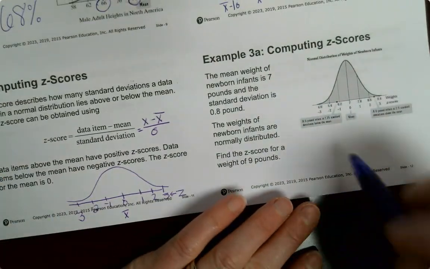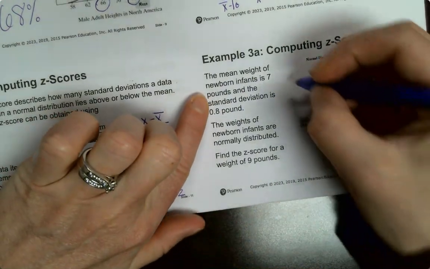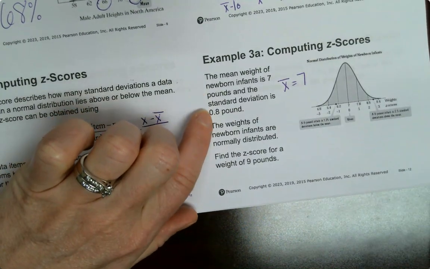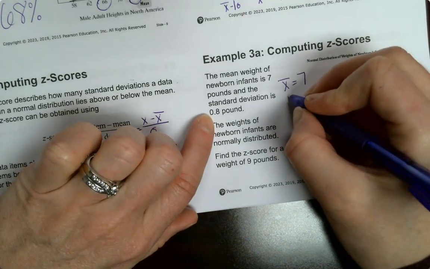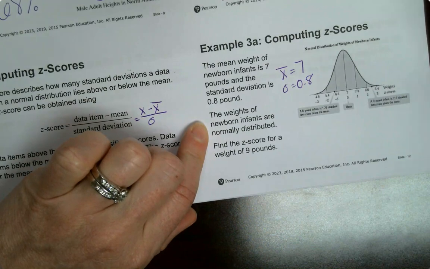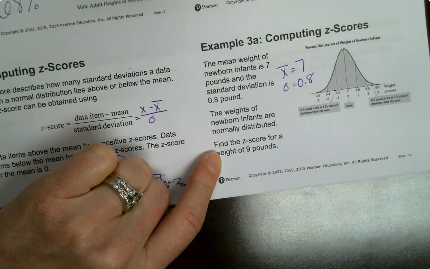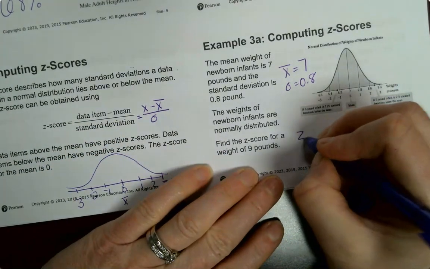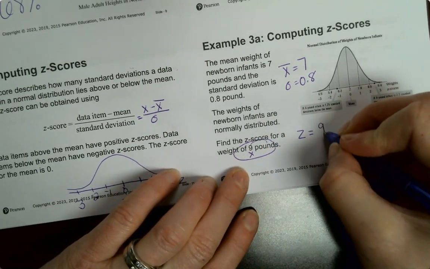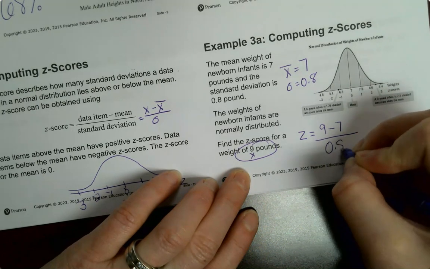So let's find the z-score for this example. The mean weight of newborn infants is 7 pounds, so x bar is 7. The standard deviation is 0.8 pounds. The weights of newborn infants are normally distributed, so you have your normal bell-shaped curve. Find the z-score for 9 pounds. So we want to find what z is. z is your data item x, 9, minus your mean, divided by your standard deviation.